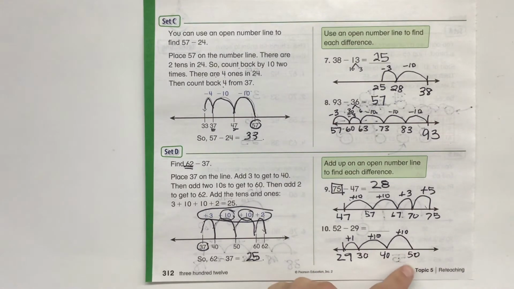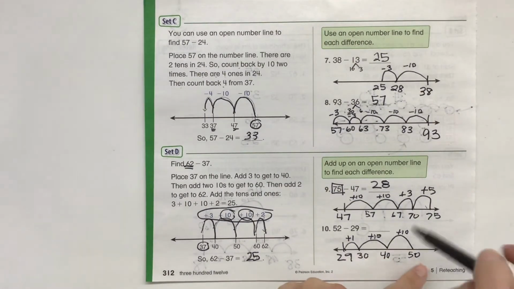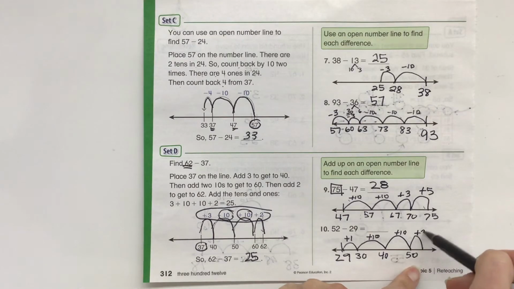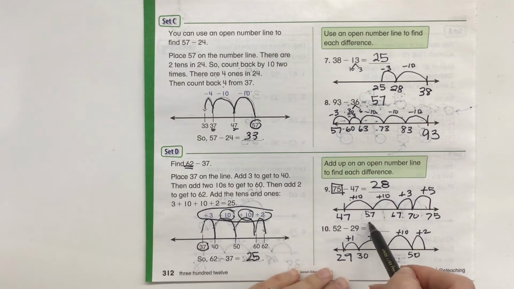But if I do another plus 10, it'll put me at 60. I can't go higher than 52. So 50 plus what would equal 52? Just a plus 2. Now let's add what we did. Let's start with our 10s. 10 plus 10 is 20. And 1 plus 2 is 3. So we know our difference is 23.